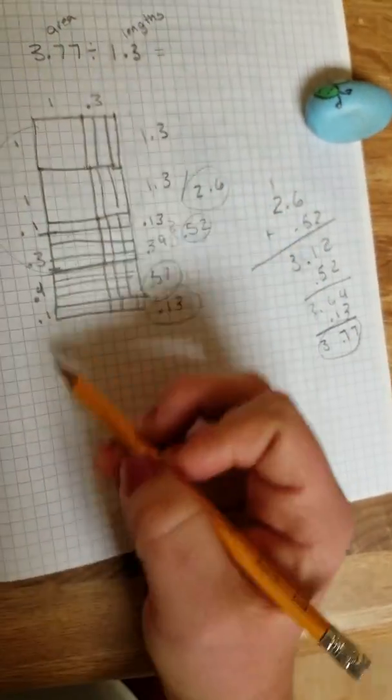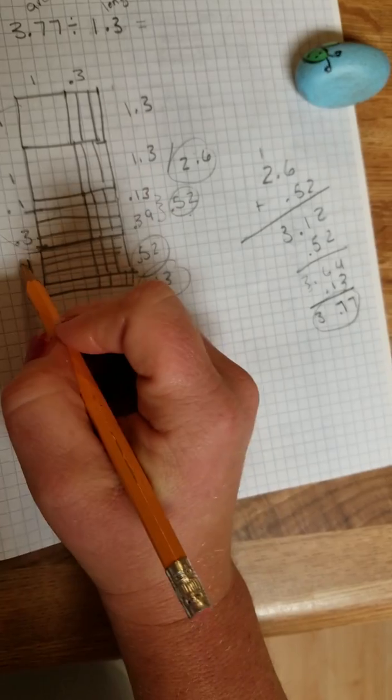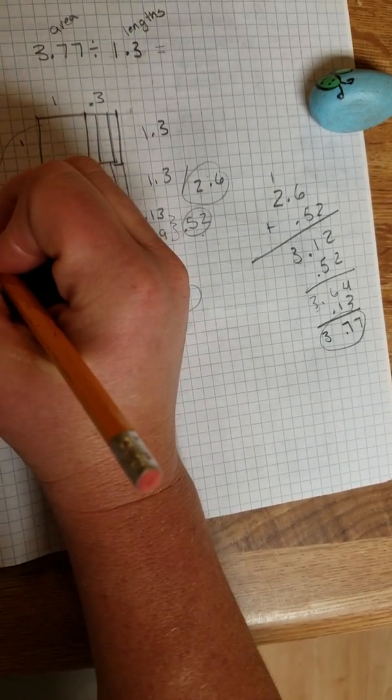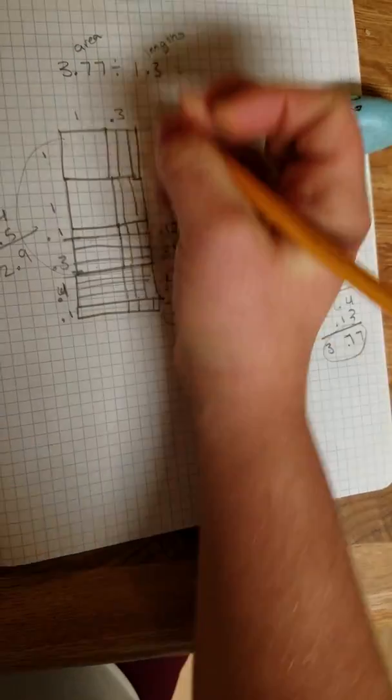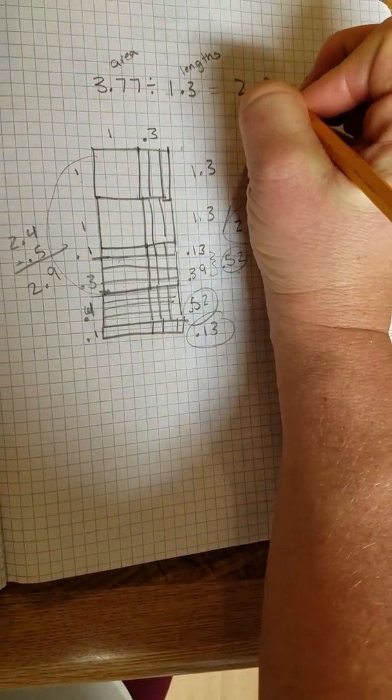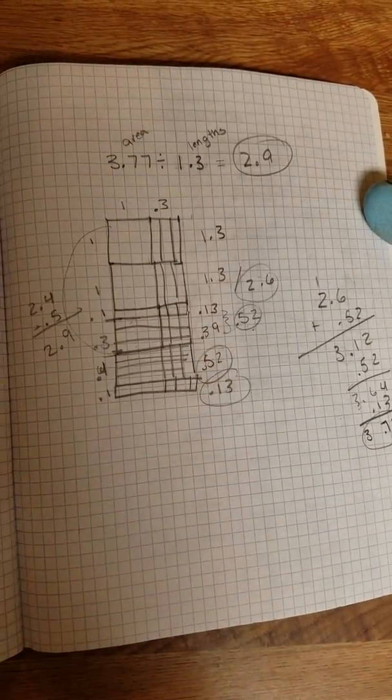So now I need to find out what the length of this side is. So I was at 2 4/10 here. I added in 5 more tenths. So my answer is 2 9/10. Have fun.